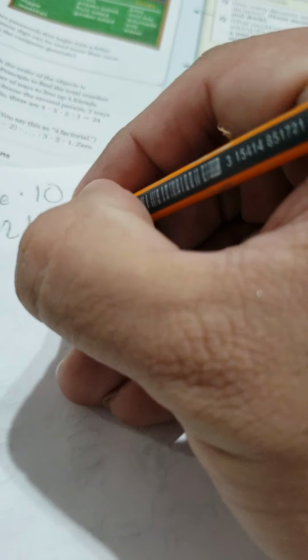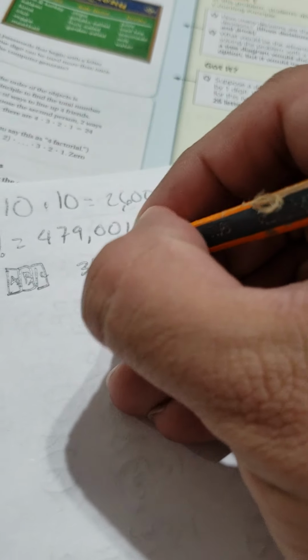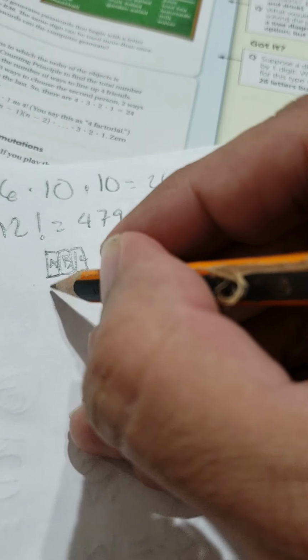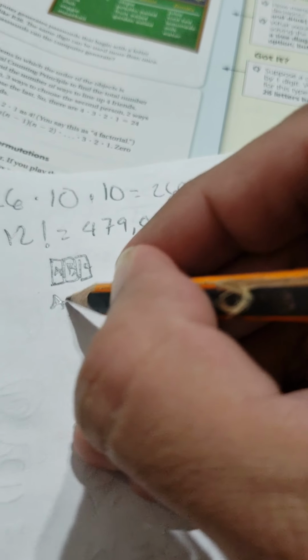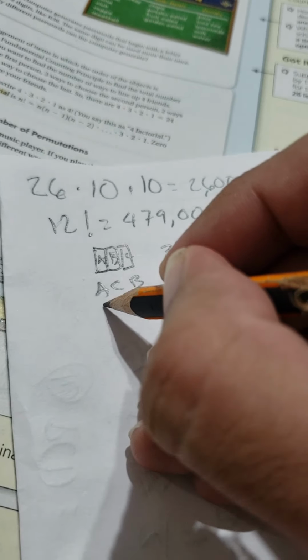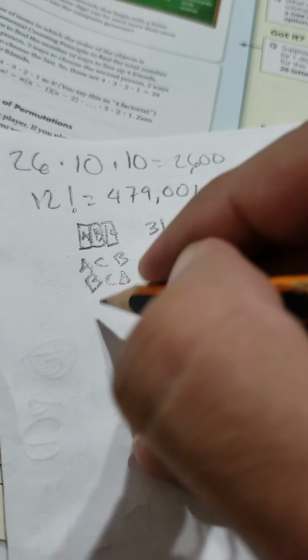Imagine that you are making only 3 arrangements: book A, book B, and book C. The arrangement in a simple way will be 3 factorial. That is 3 times 2 times 1, that is 6. This is ABC. Another way can be ACB. Another way can be BCA. We have 3.